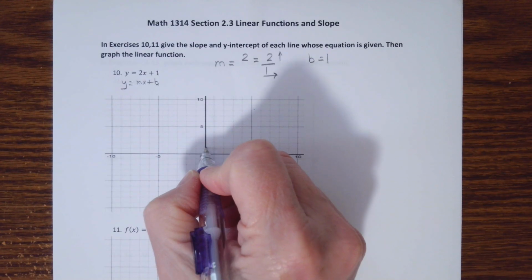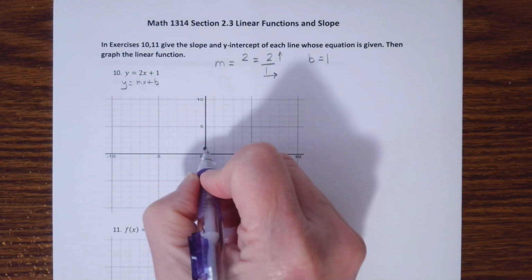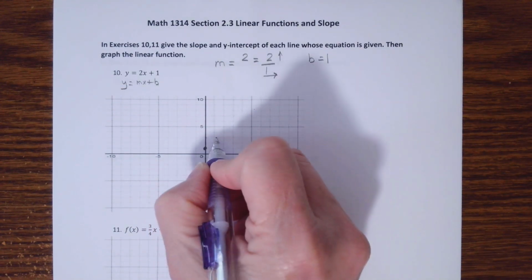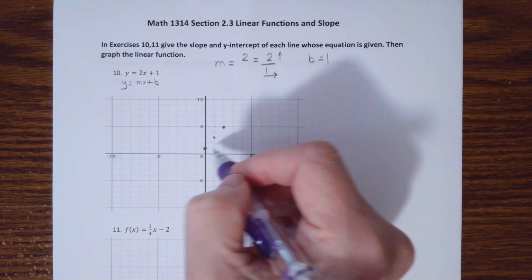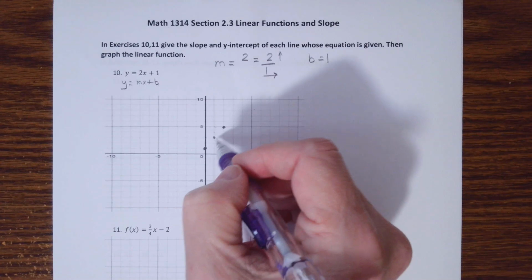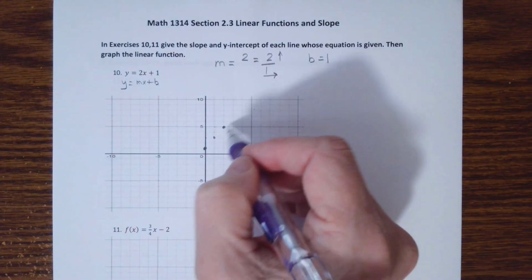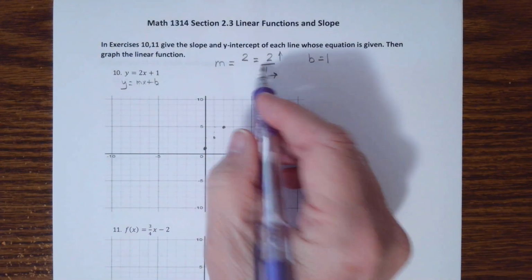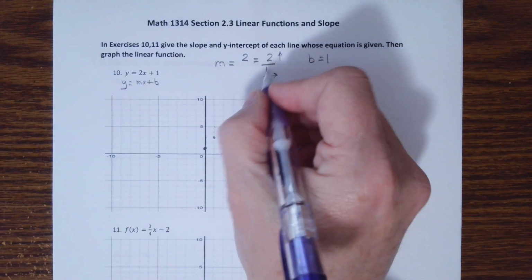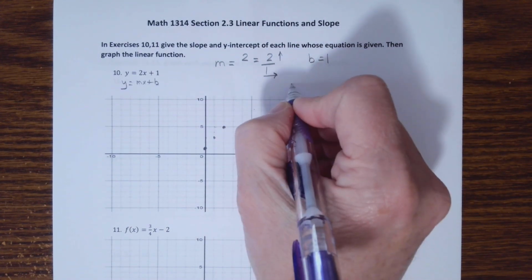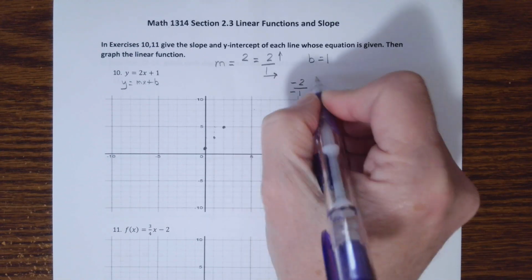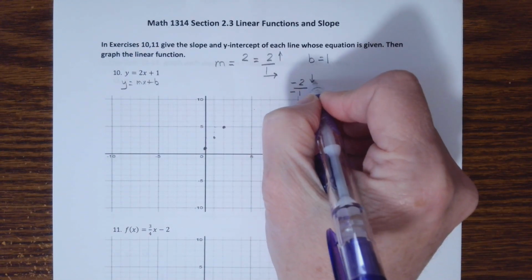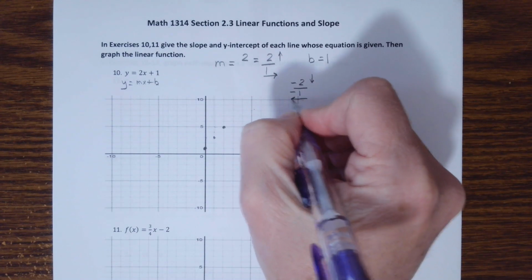So we're going to start here at 1, and we're going to go up 2, over 1, up 2, and over 1. Now, I'm going to just show you this. We're just getting the upper half of this. If we wanted to get the bottom half, another way to write a positive fraction is we could write it as negative 2 over negative 1, which means we would go down 2 and to the left.